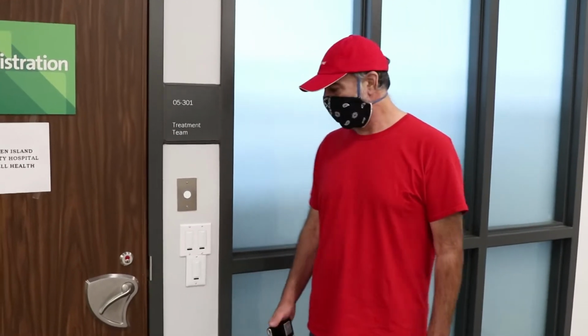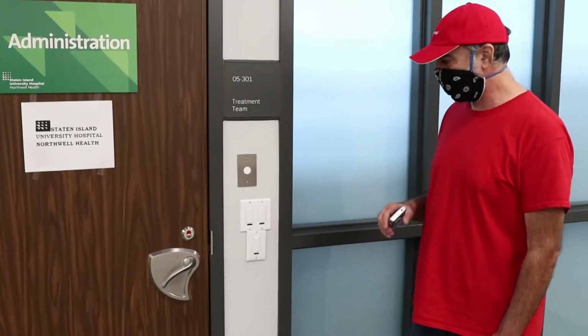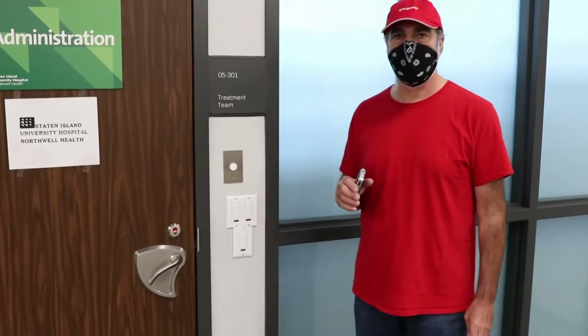Okay. We're on the 5th floor in the elevator lobby. I'm going to show you what these 3 switches do in the elevator lobby. Now it's about 9 o'clock in the morning.